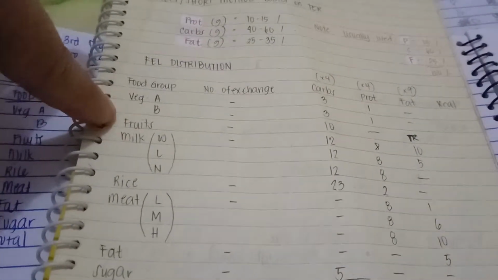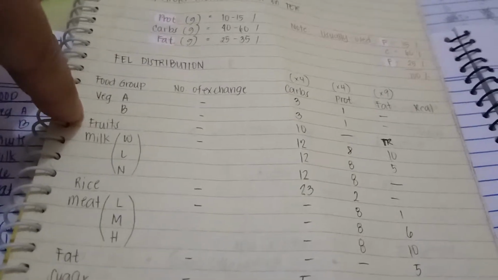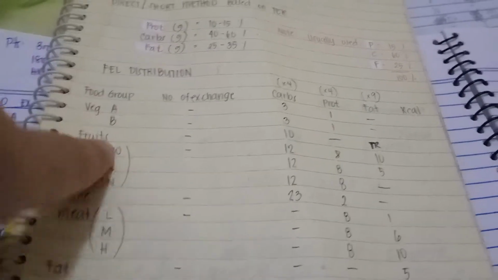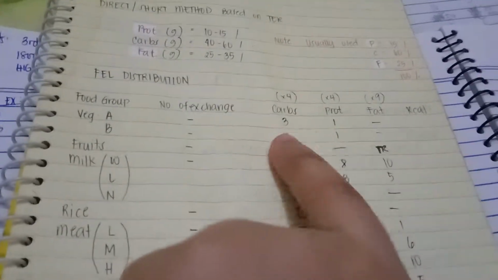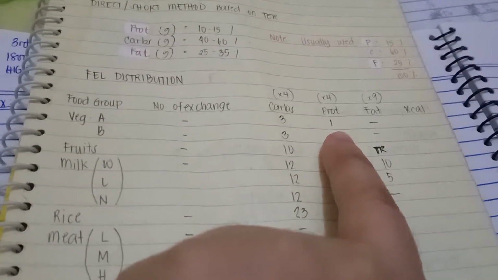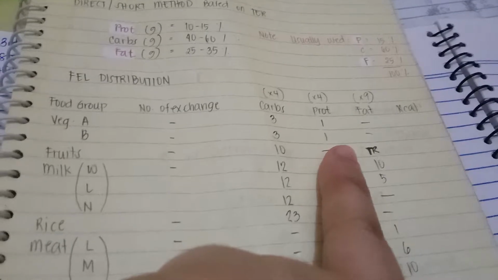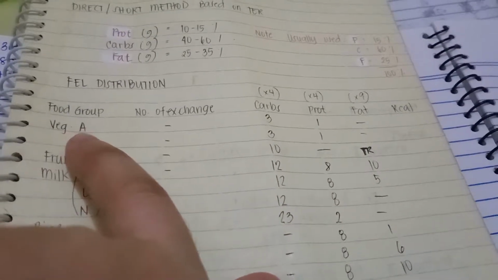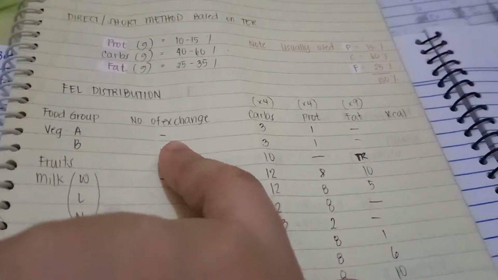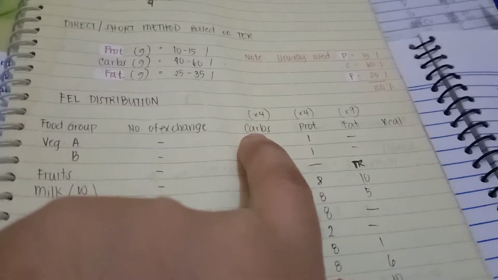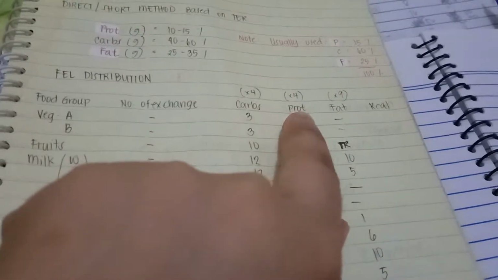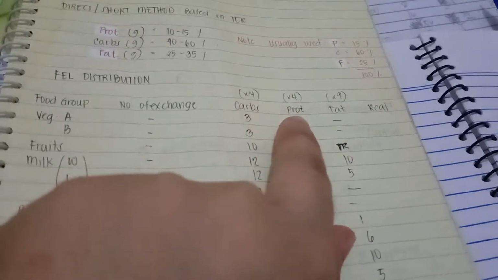Very tricky abi ang vegetable A, so daya aton niya sample. So as you can see, vegetable A have the same exchange as a vegetable B. So they are both 3:1 exchange. Okay, 3:1 in carbohydrates and protein. So, kapag si vegetable A nag-1 exchange, ibig sabihin, wala siyang unit or wala dapat label.